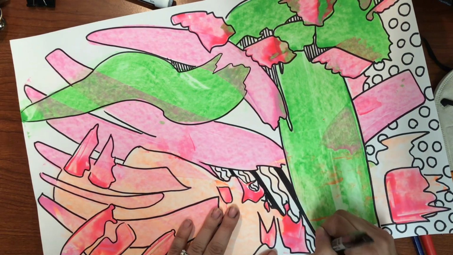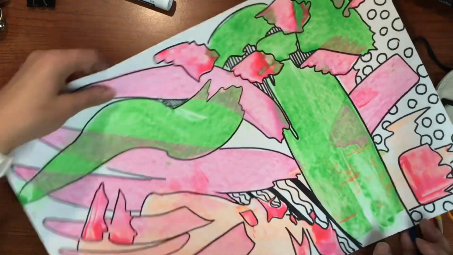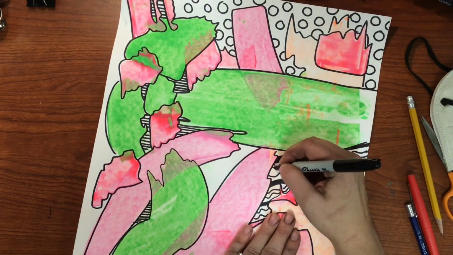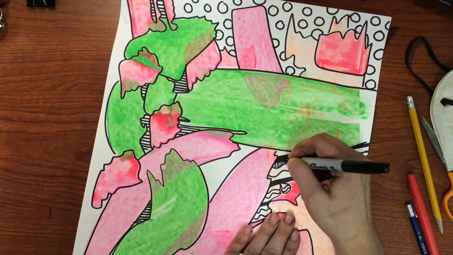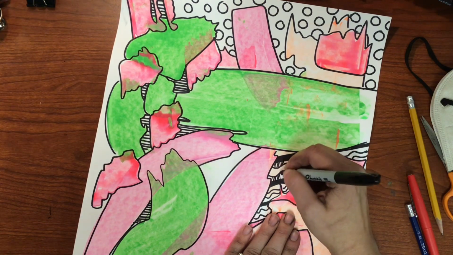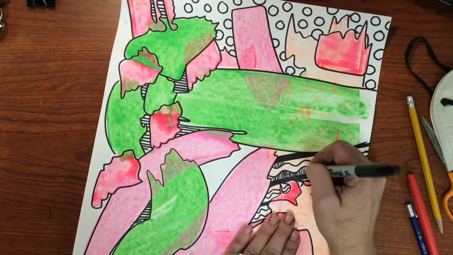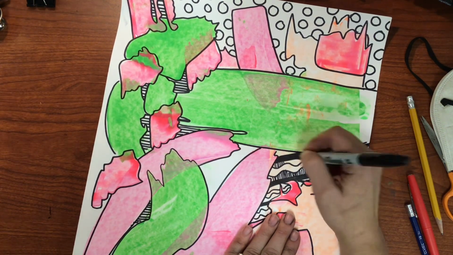Or maybe I can overlap. In this case, I could draw more lines over the top, or I could create something that looks like it's underneath. So I could create some horizontal lines that go underneath my little swirl. All of a sudden I have this complex thing happening.